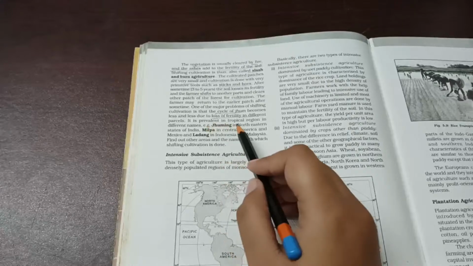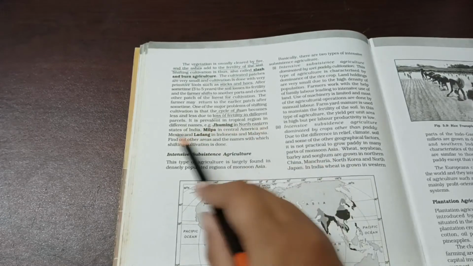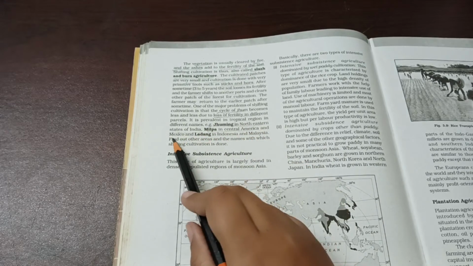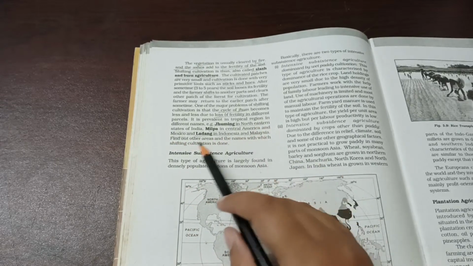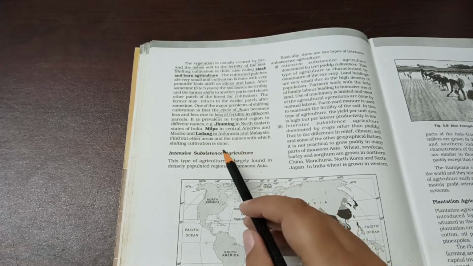It is prevalent in tropical regions under different names, for example Jhuming in northeastern states of India, Milpa in Central Africa and Mexico, and Ladang in Indonesia and Malaysia. Find out other areas and the names with which shifting cultivation is done.